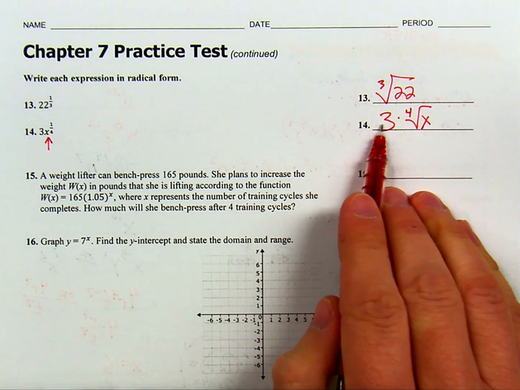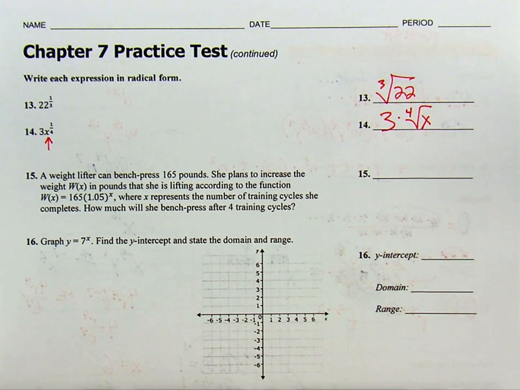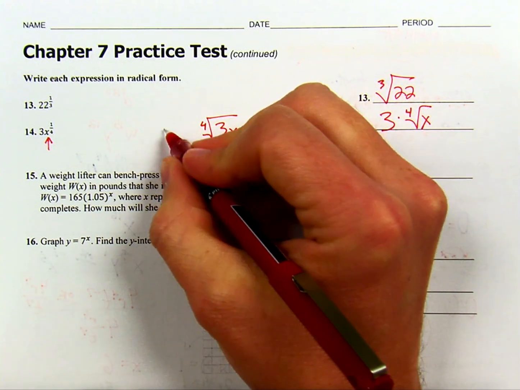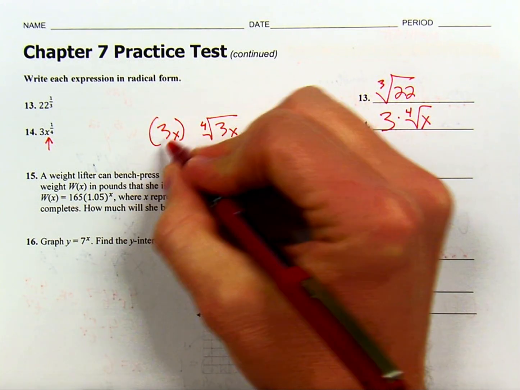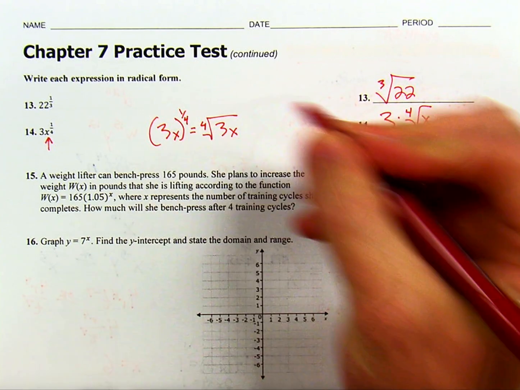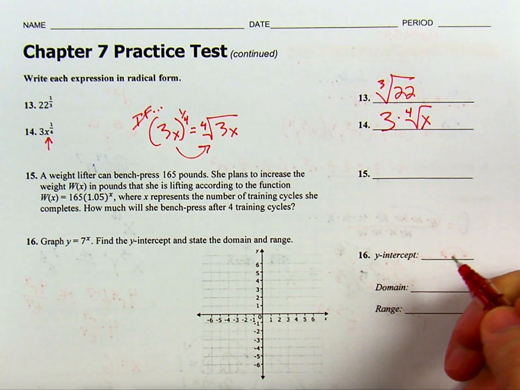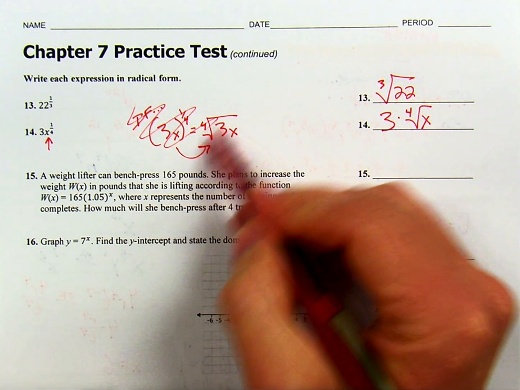Don't put the 3 inside the radical. The only time you would put the 3 inside the radical on this one is if the problem had had parentheses. Then you would have done this. But it didn't, so you shouldn't.